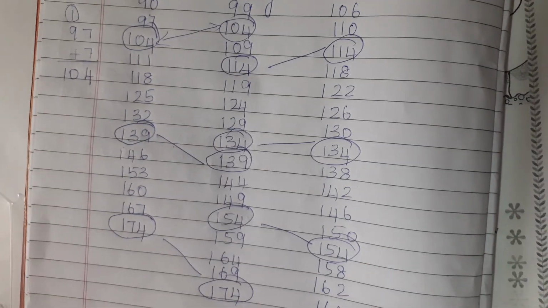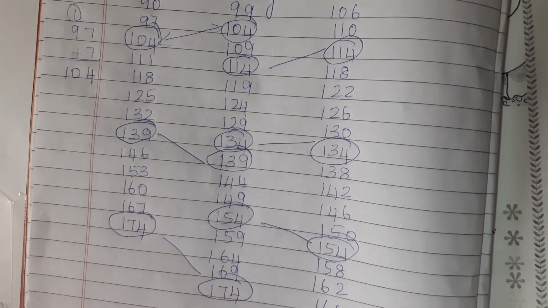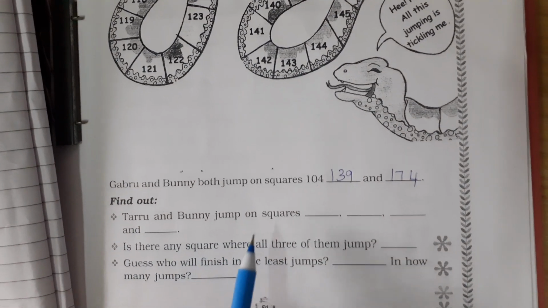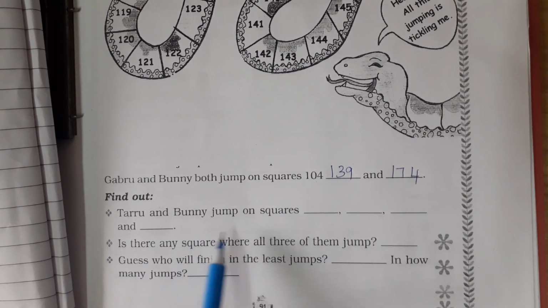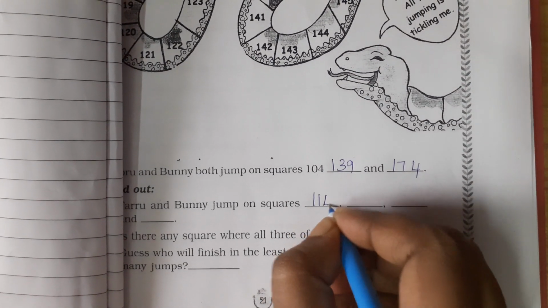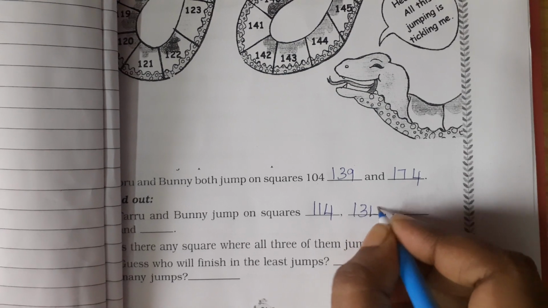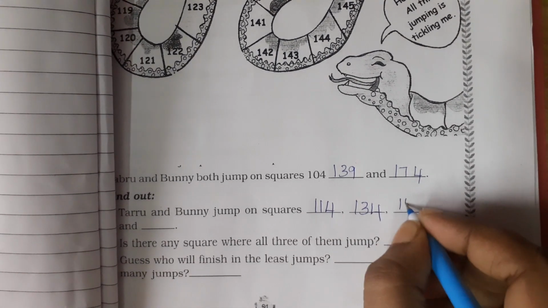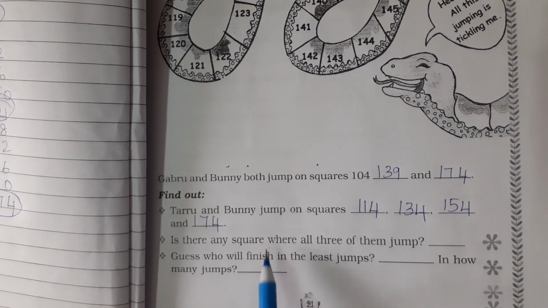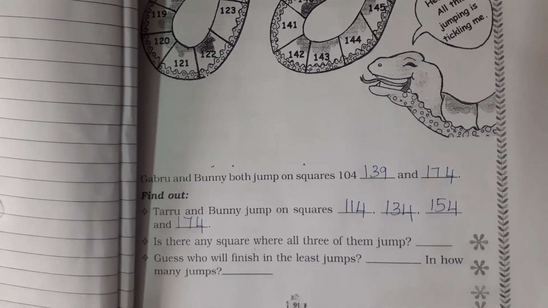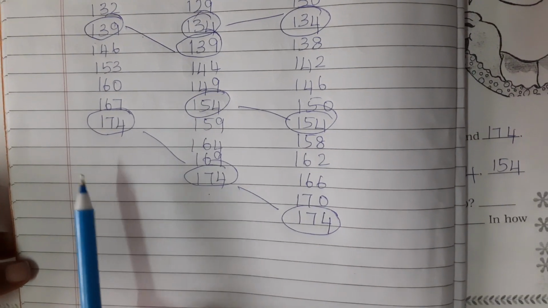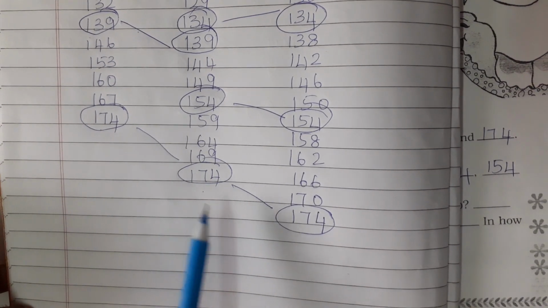154. Next, last is 174. Yes, in which jump do Taru and Bunny land on the same square? They jump on the same square in 114, next 134, next 154, and last is 174. Is there any square where all three of them jump? Yes, in the last jump all three of them jump on the square 174.